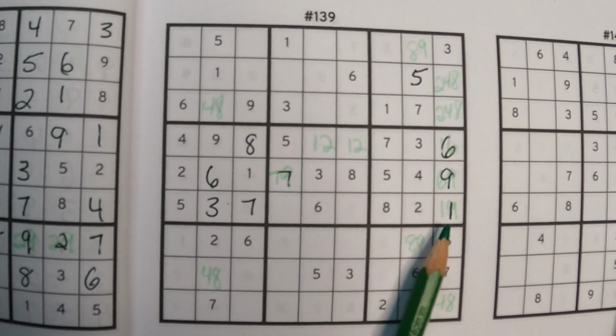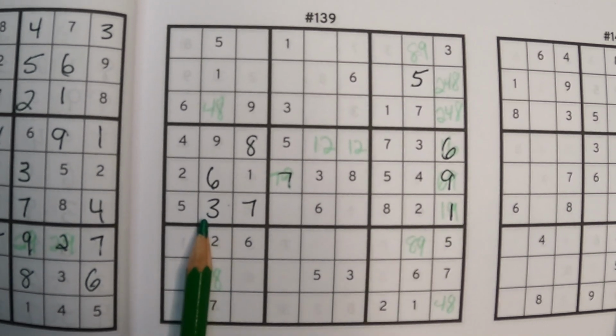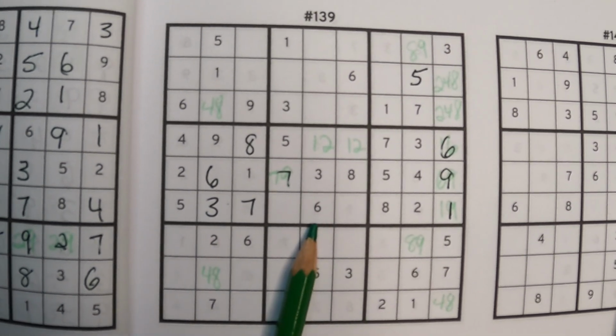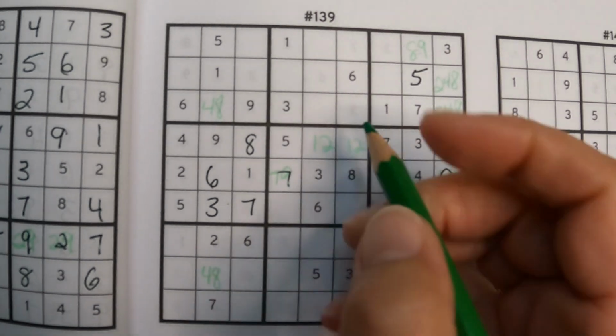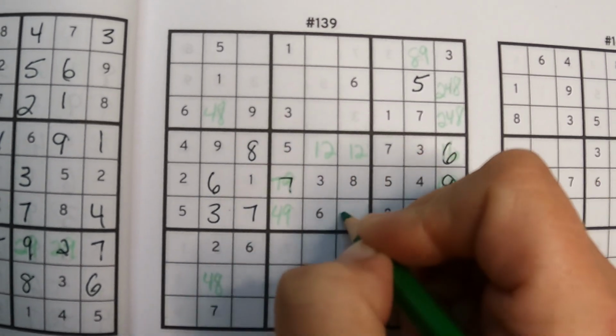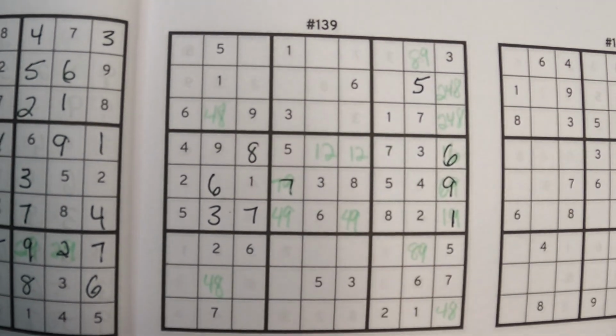If we look at this row, we've got 1, 2, 3. We're missing 4 and 9. I don't see any help. So 4, 9.